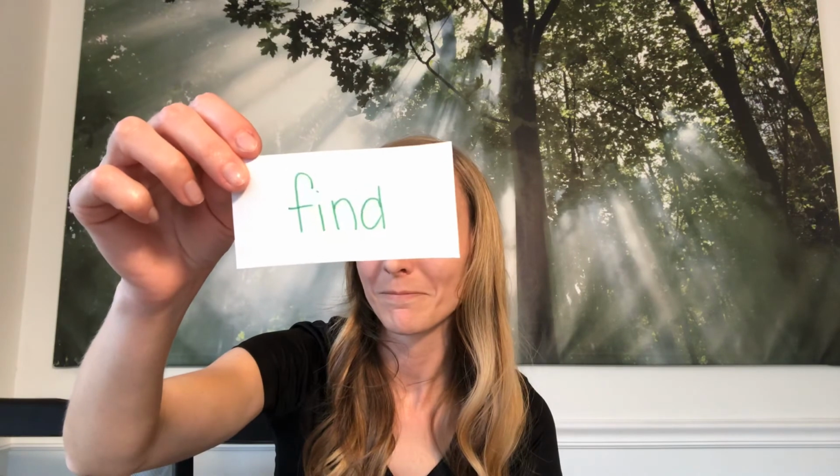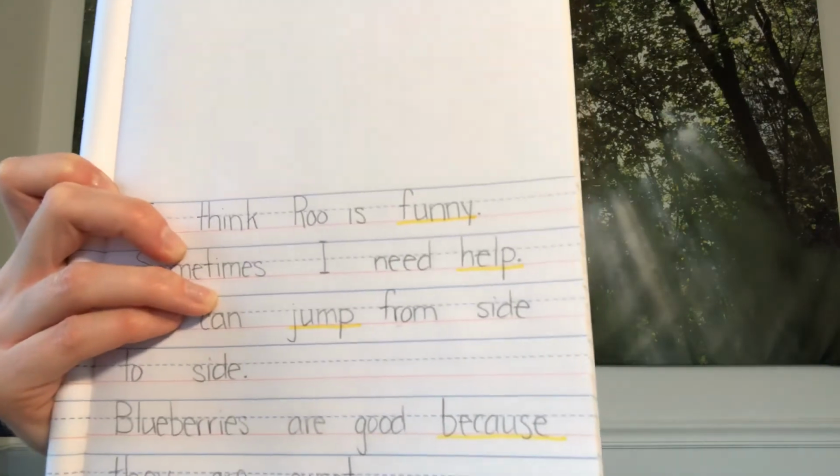Now I want you to think of your own sentences. I do not want you to copy mine. And I forgot to write a sentence for find. Can you think of a sentence for find? Maybe, can you help me find my pencil? So remember, try to use each popcorn word for the week in a sentence. Underline it with maybe your favorite color if you'd like, and if you want, you can draw pictures of each at the top.